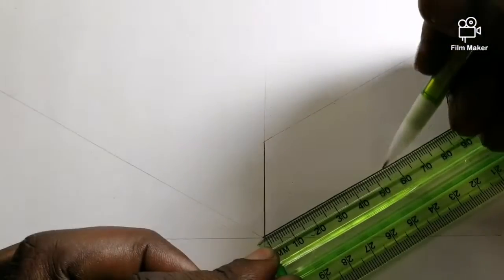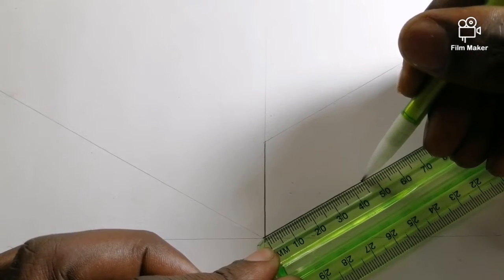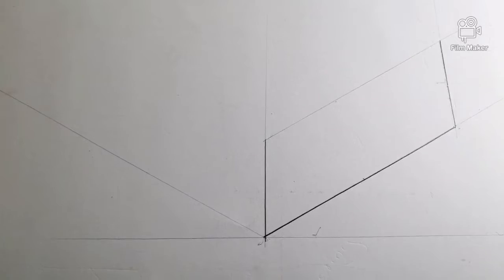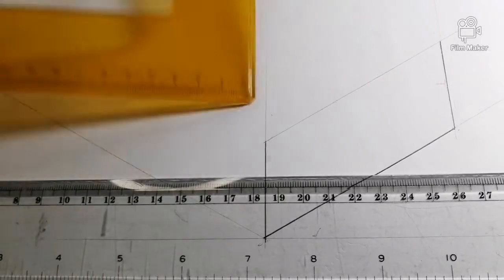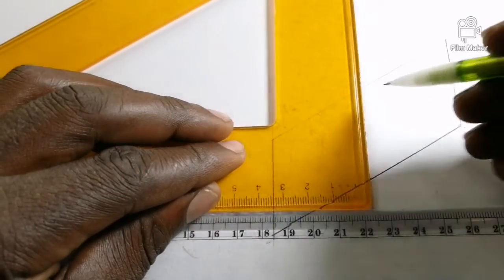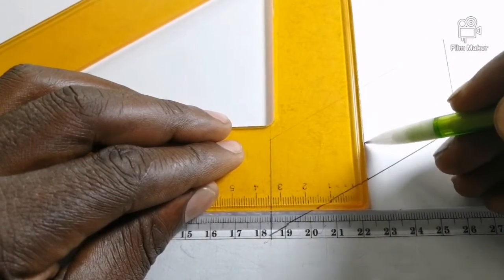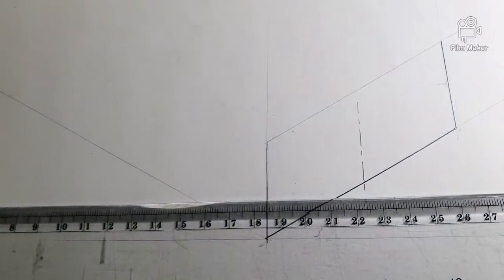This is 90, this is 50, this is 40, 45 is between 50 and the 90. So this is our center. Construct it up. The center line. You know the center line is long, short, long, short, long, short. So this is our center.